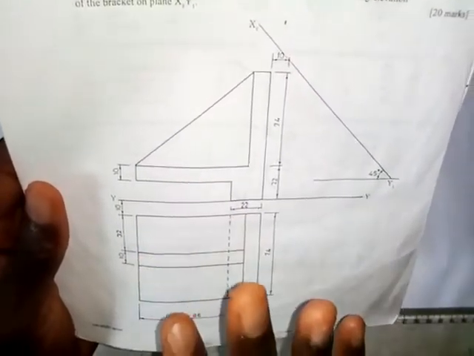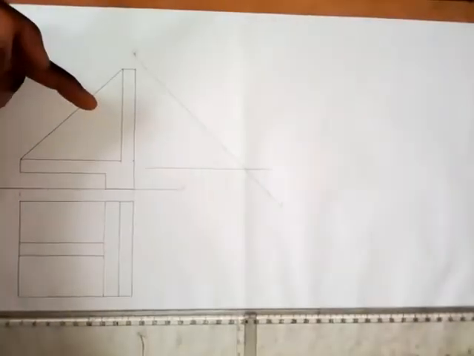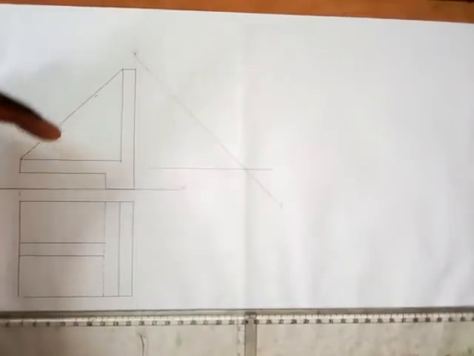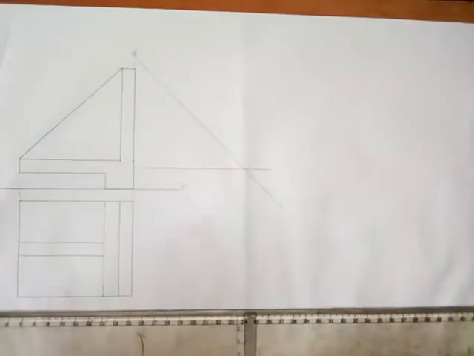For me, I've done it here. This is the front elevation or the front view, and this is the plan or the top view. So I've replicated the two views using the given dimensions.